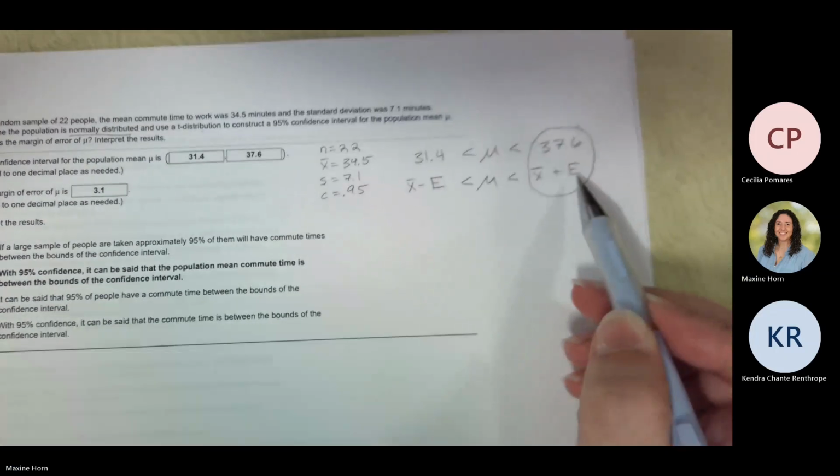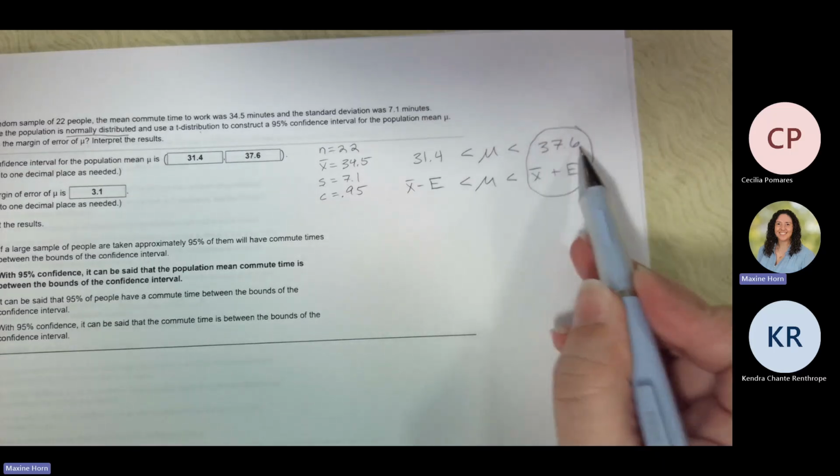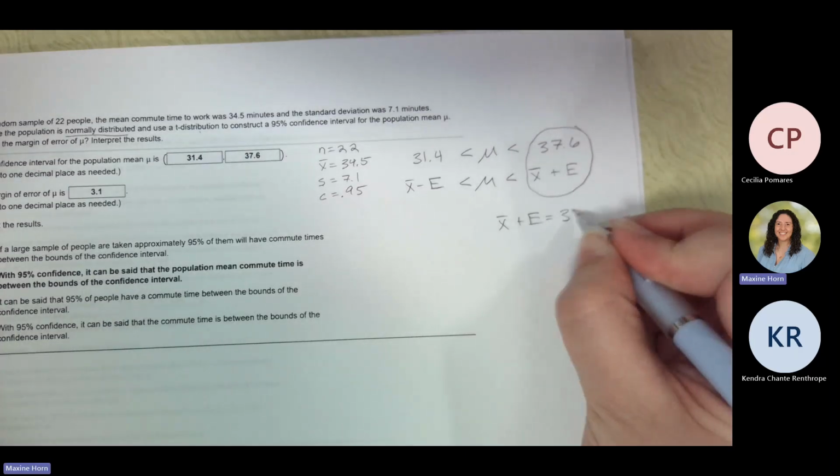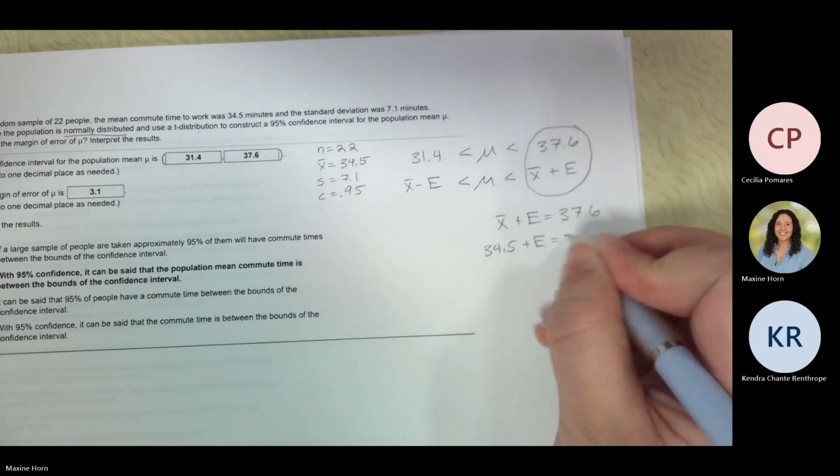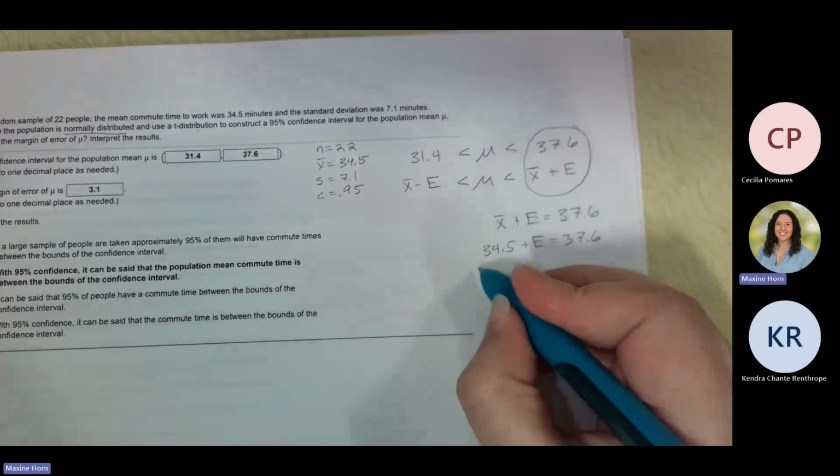So we don't necessarily have to use the formula to calculate the margin of error if we know what this plus this is equal to, right? If the mean plus the margin of error is equal to 37.6, and we know the mean is 34.5, then we can easily calculate the margin of error. You can either do this in your head, or you can say, I've got an equation here, I'm going to solve it.